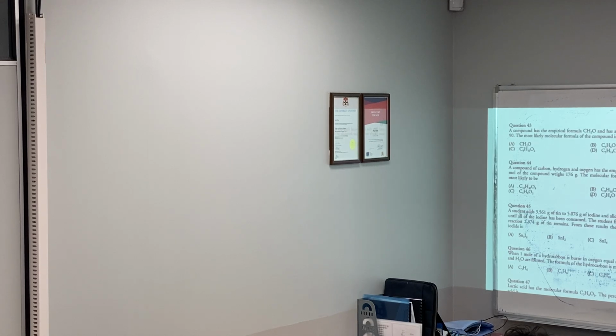I can put that into CX, H2X, and OX in terms of the ratio. There would be X amount of the mass of carbon, plus 2X amount of the mass of hydrogen, plus X amount of the molar mass of oxygen.